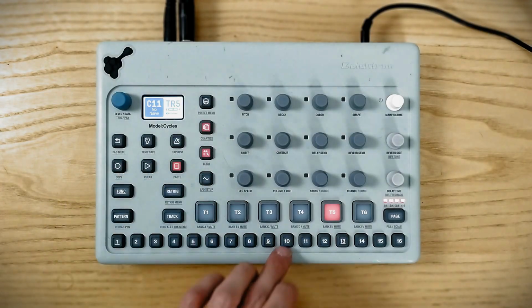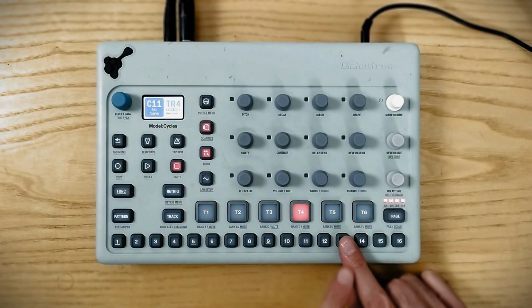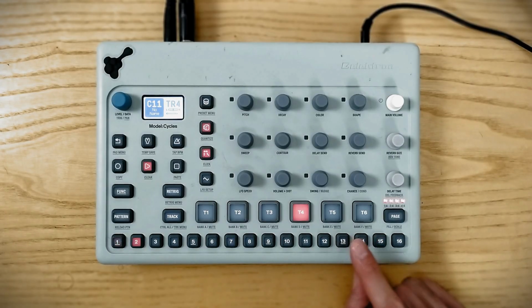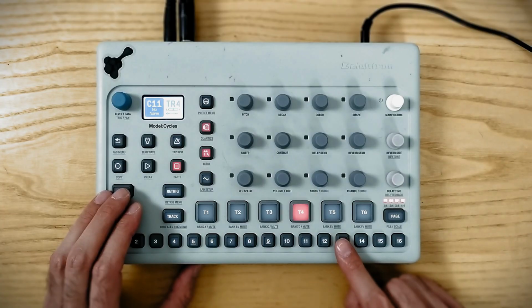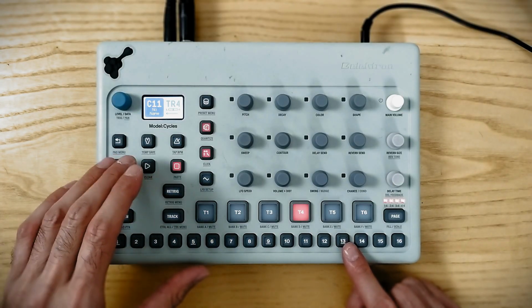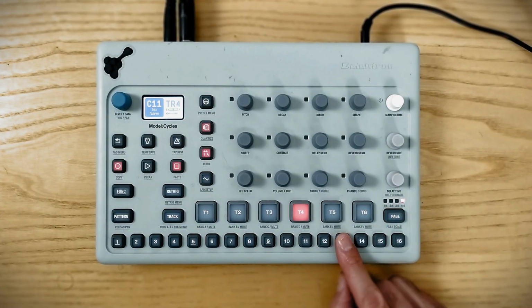Okay, maybe I can add another bass note at the end of the sequence. I can put it simply using the step sequencer.